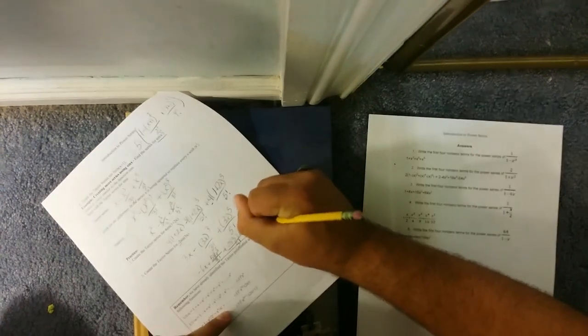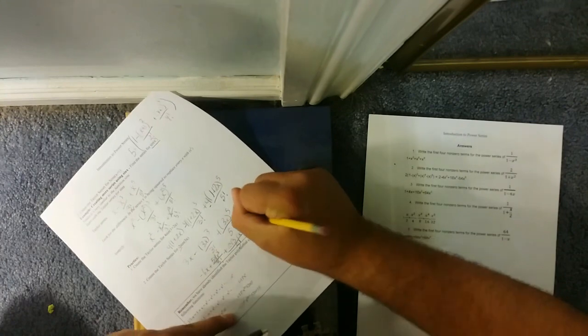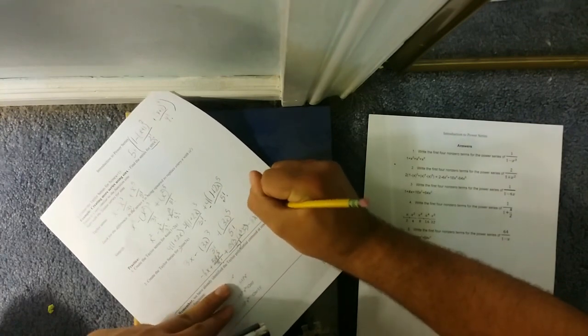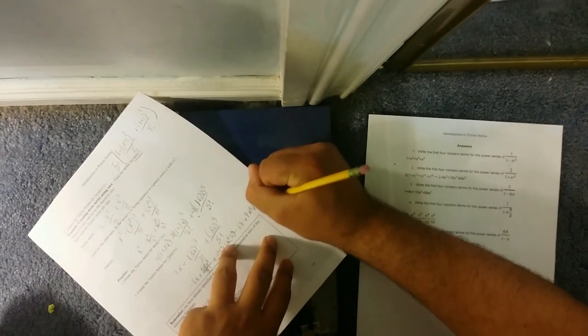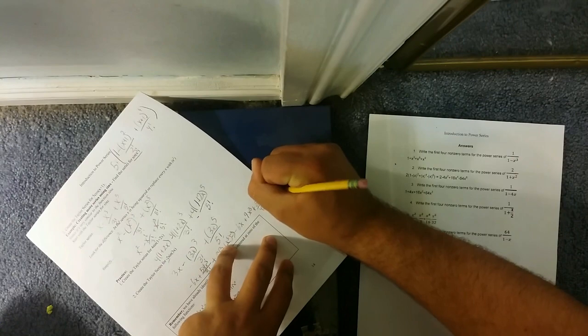Simplifying it, 54 divided by 3 factorial is 9, so this whole thing simply becomes negative 6x plus 9x cubed plus 243 divided by 5 factorial, which equals 81 over 40 x to the 5, and that's our final answer right there.